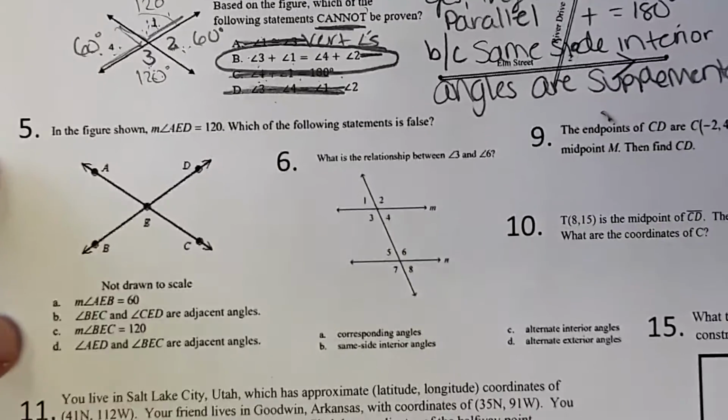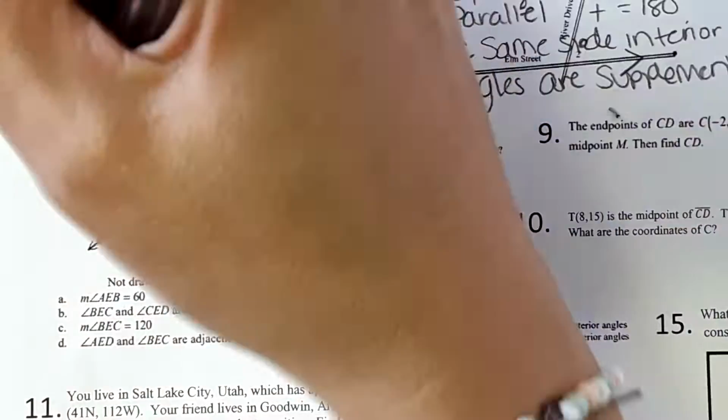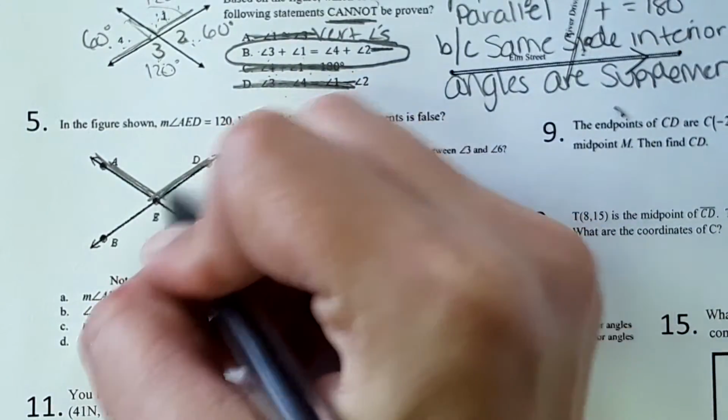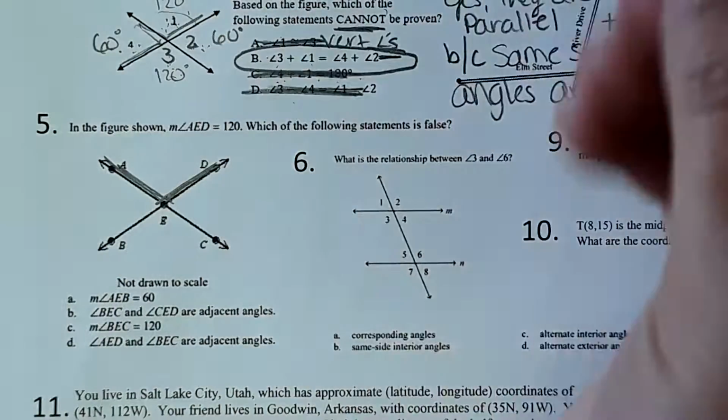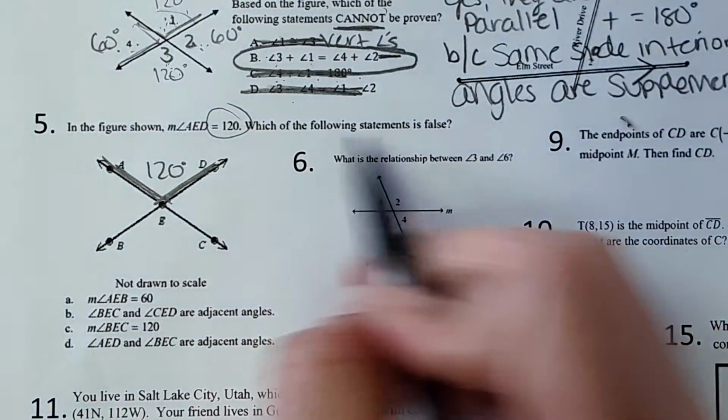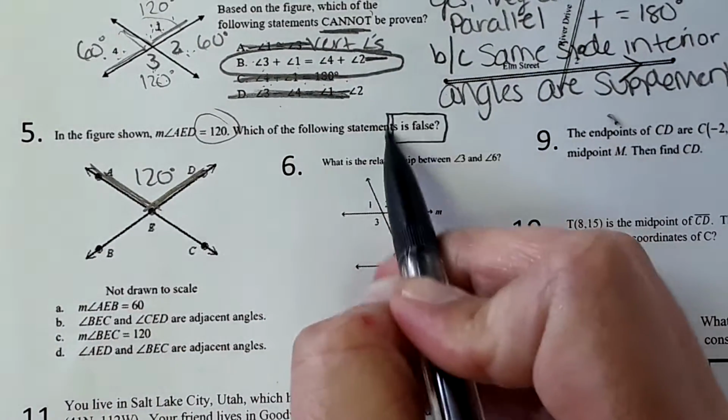Number 5, where is it? It's over here. In the figure shown, measure of angle AED, so identify that angle. I did do an assignment like that on Khan Academy too, where you're just like identifying angles because that's half the battle. It's saying AED is 120 degrees. Which of the following statements is false? So we're looking for something that's not true.